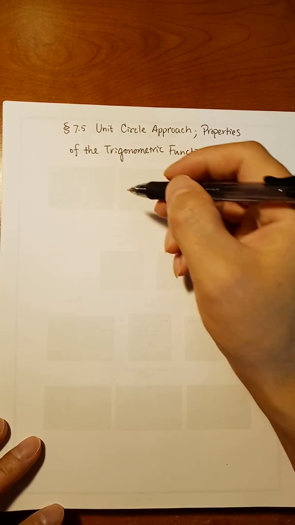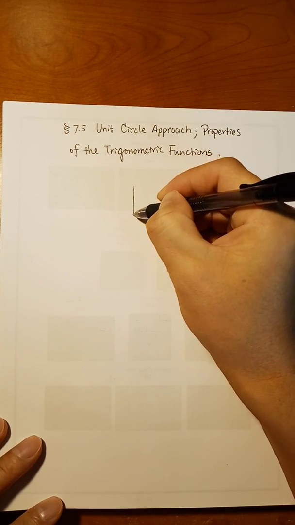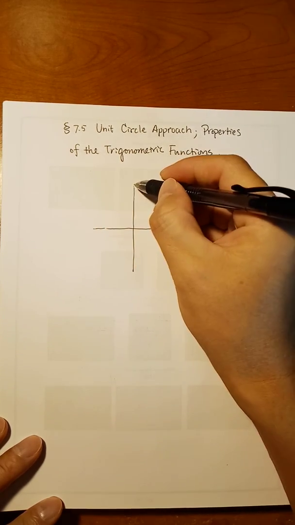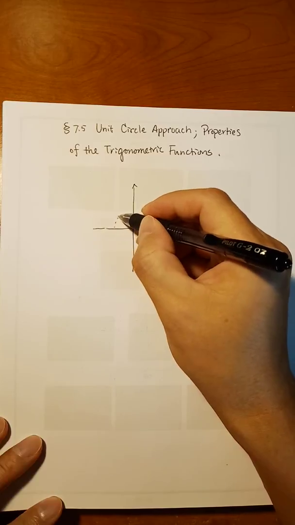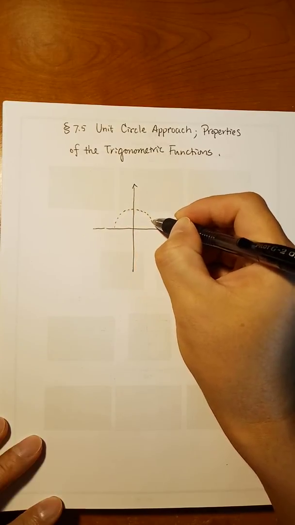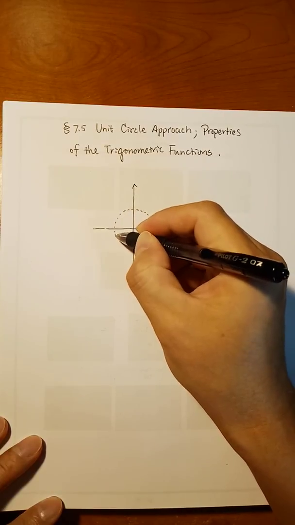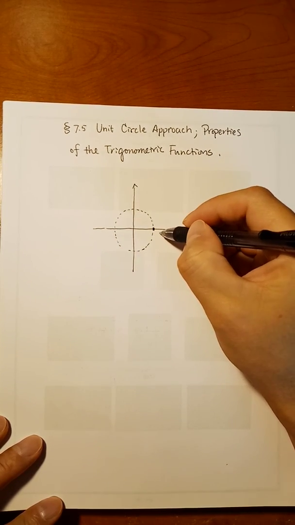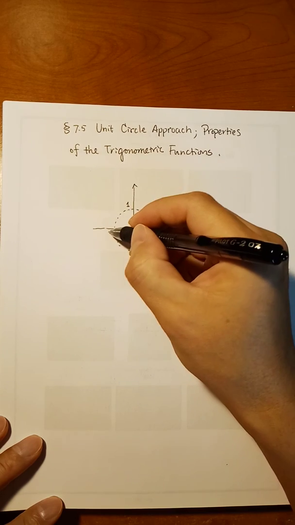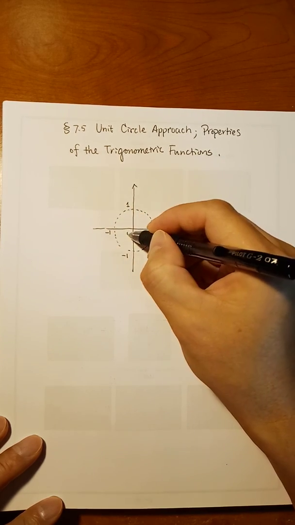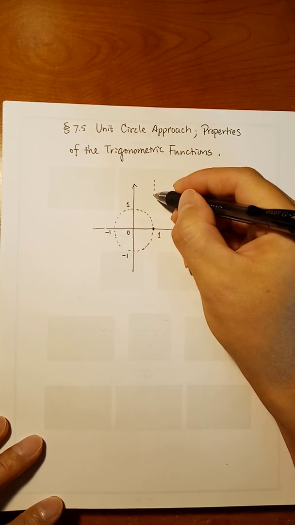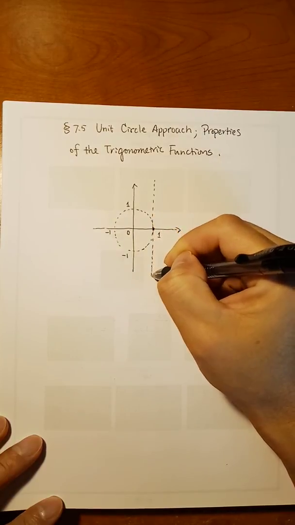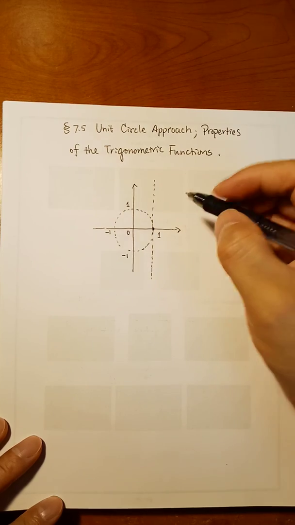Okay, so first, the unit circle. We have this xy coordinate system, and we have a circle centered at the origin with a radius 1. So here's 1, here's 1, here's -1, here's -1, this is 0. And there is a vertical line through the point 1 on the x-axis.